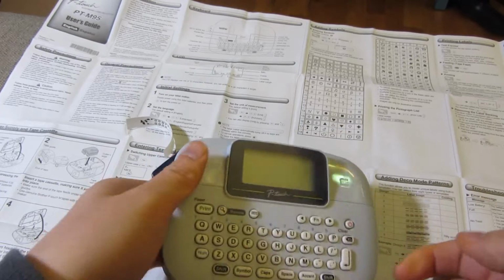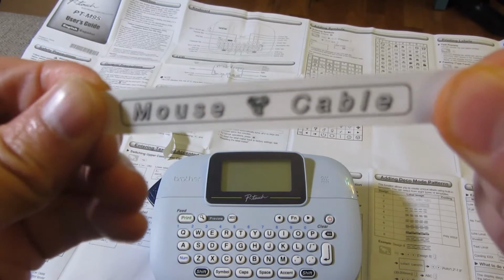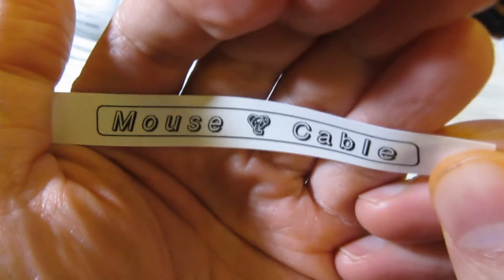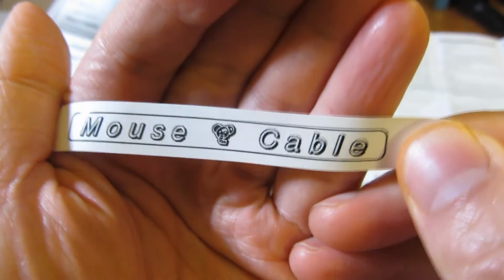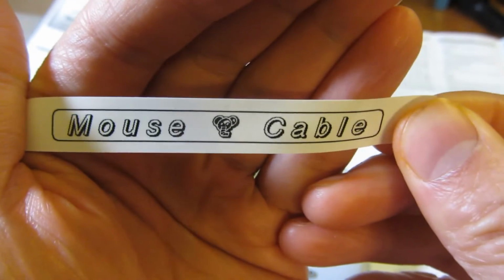And let me turn it off for now, show you this. So this is how this looks, so you can see whether this looks good or not.